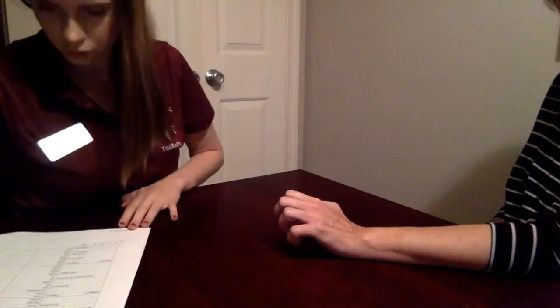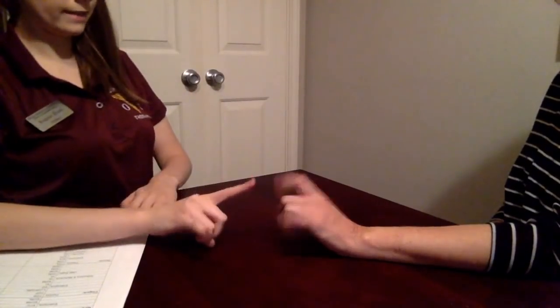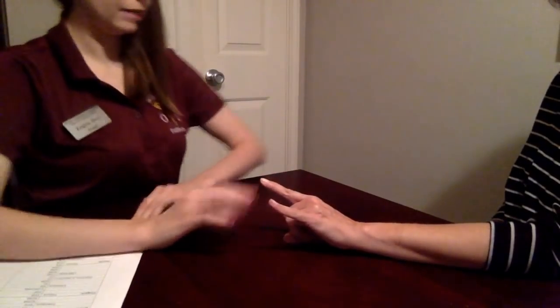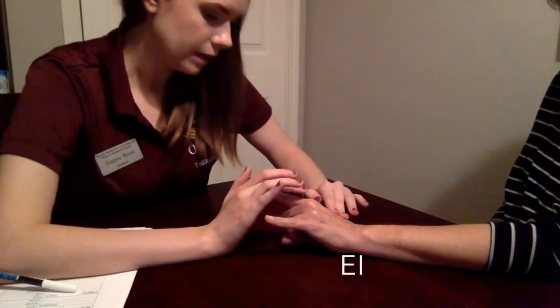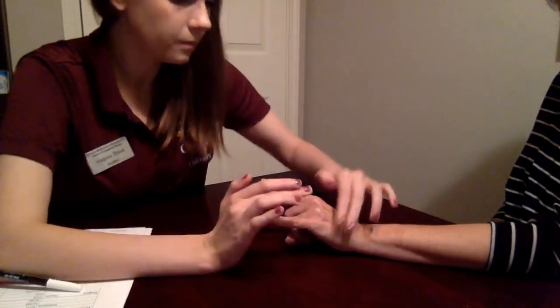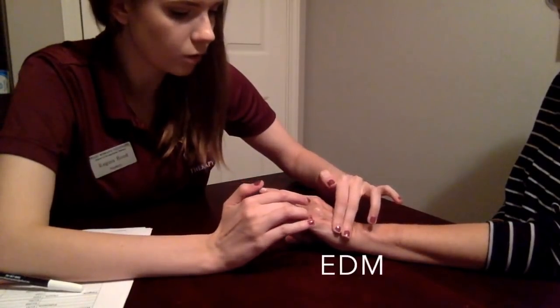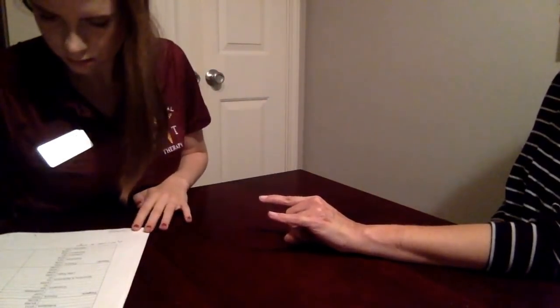All right. Thank you. Okay, now I want for you to make a longhorn sign like this. And I'm going to test both of these two fingers. I'm going to push down right here, so hold there, don't let me move you. And hold there, don't let me move you. Okay, thank you.